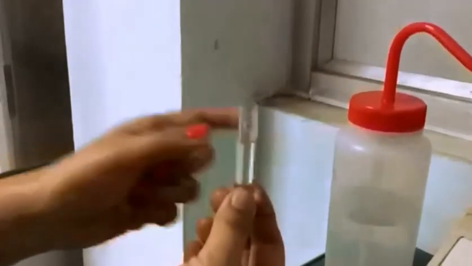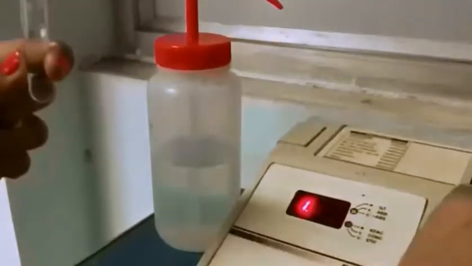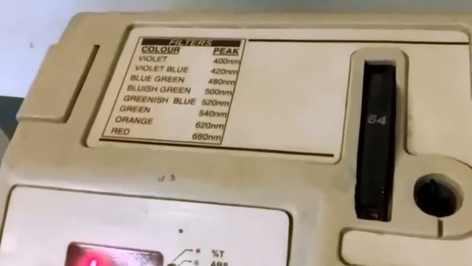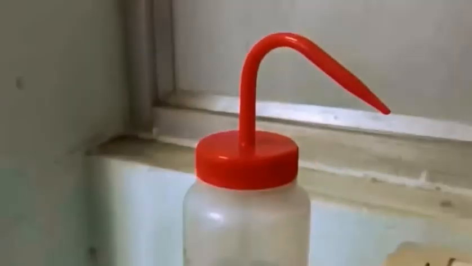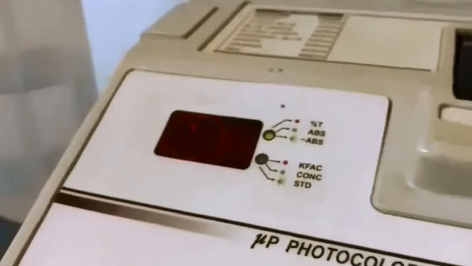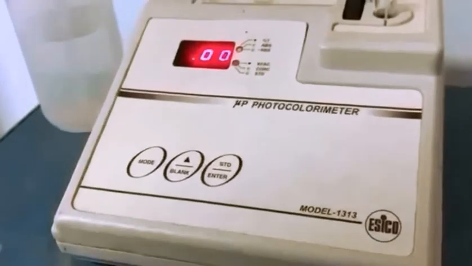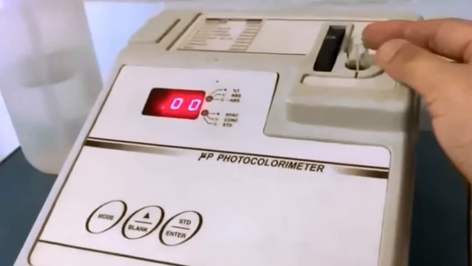In this cuvette, this is the distilled water I have taken, and then I'm going to fix the wavelength at 540. For this particular colorimeter it has 540, so I'm adjusting at 540. It has a white mark here, and this white mark should correspond with the knot in the colorimeter. After this I have to press blank for measuring the distilled water optical density. Yes, it is 0.00 I have set.